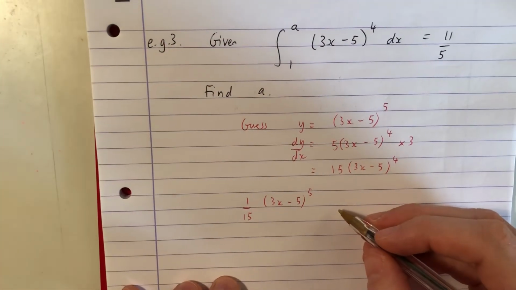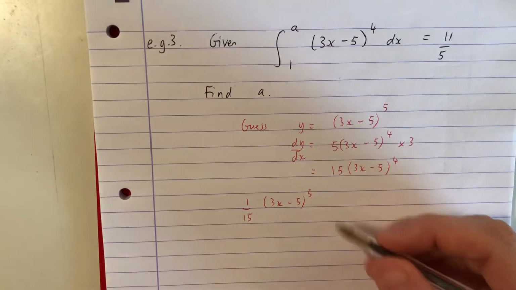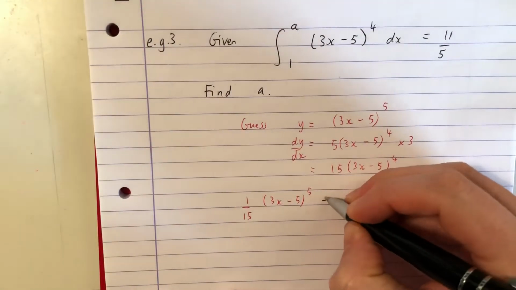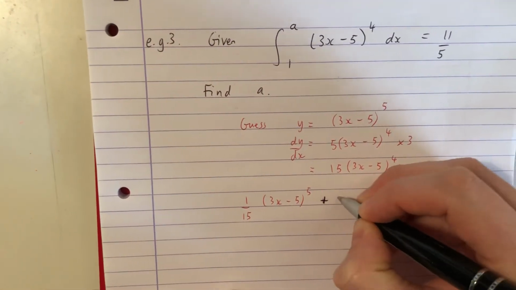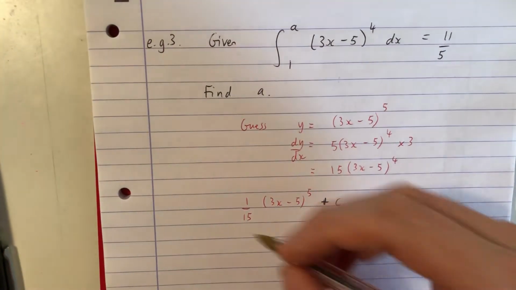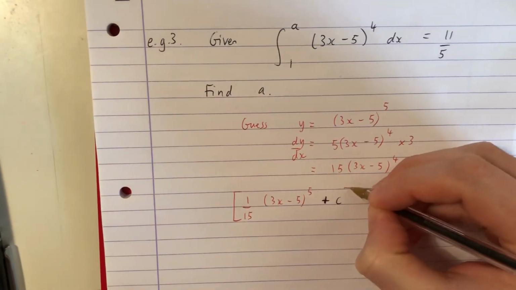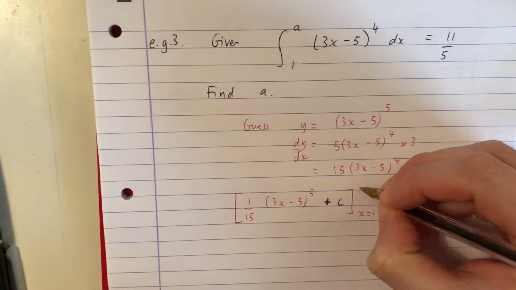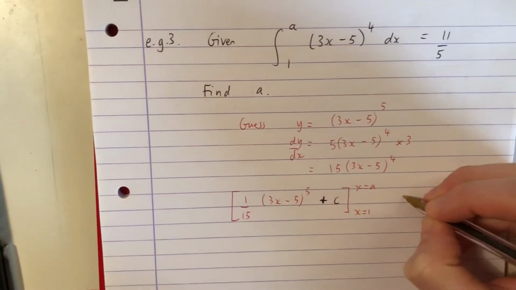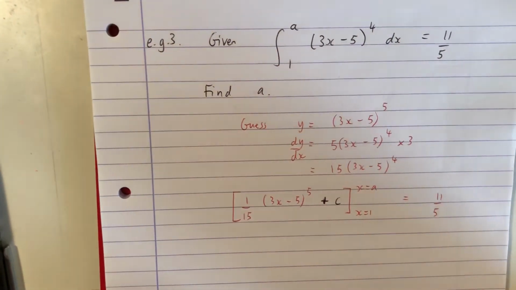Don't need a plus c for this because they cancel out. I'll write it in a different colour. It's just an option, but you don't need it. Between the limits of x is 1 and x is equal to little a. And that answer needs to be 11 over 5.